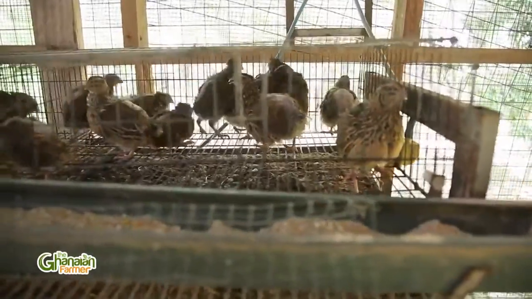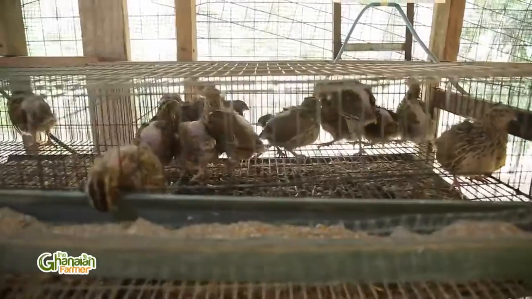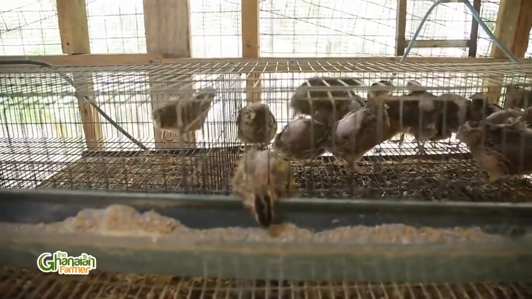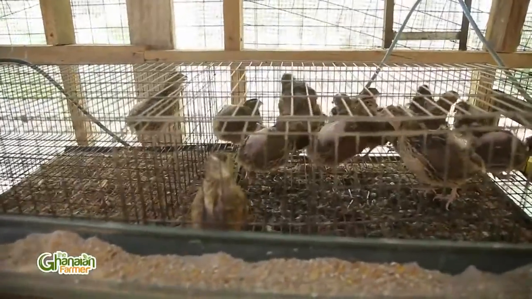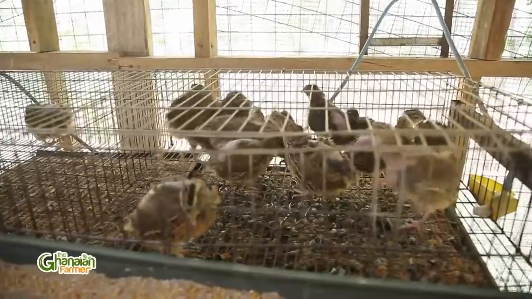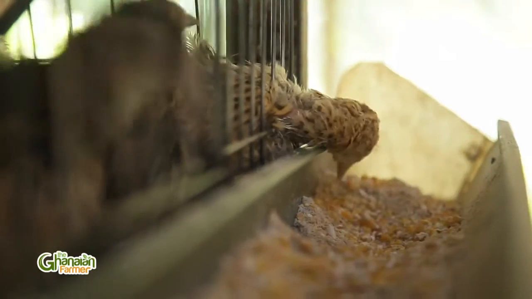Right. At what temperature should I keep my cage so that my birds will be comfortable and lay? If I don't have money to put up such a structure, this is a whole structure before the cage is in there. What temperature should I keep my cage? Yes, actually, these birds are like normal birds. They can resist any temperature that you leave them in.